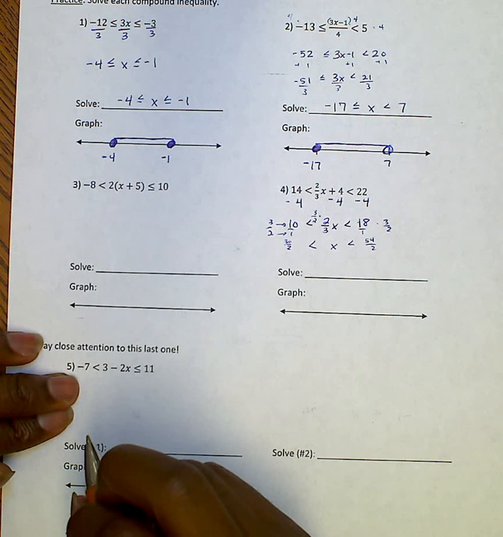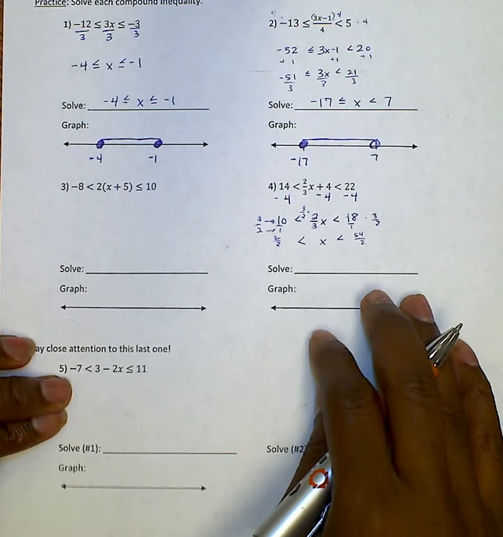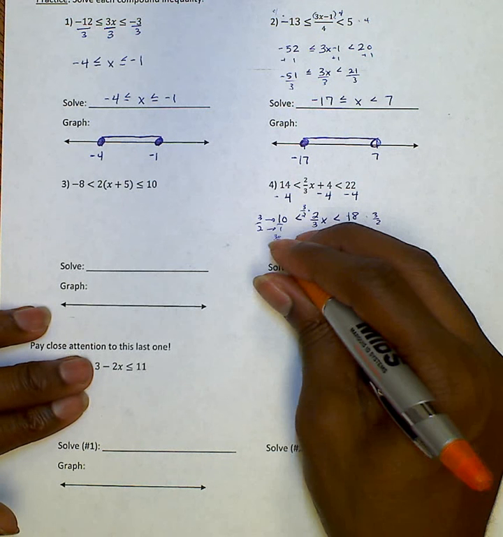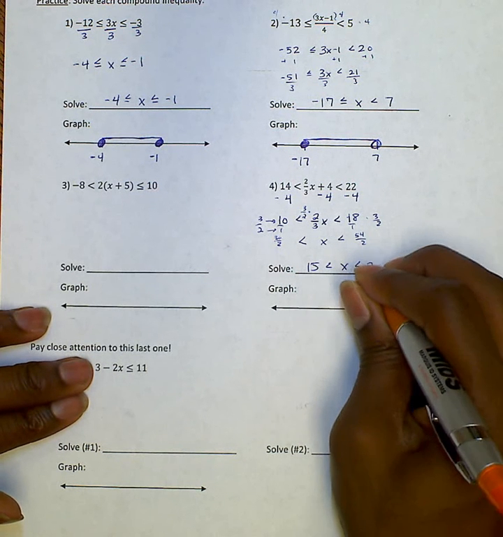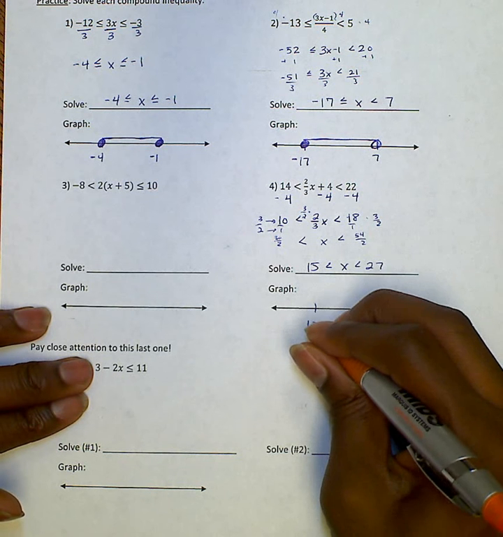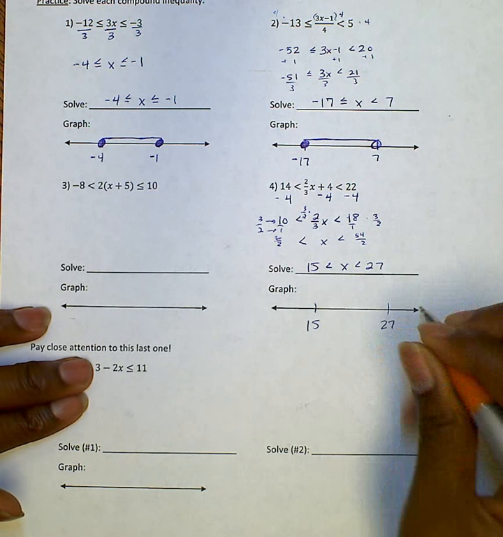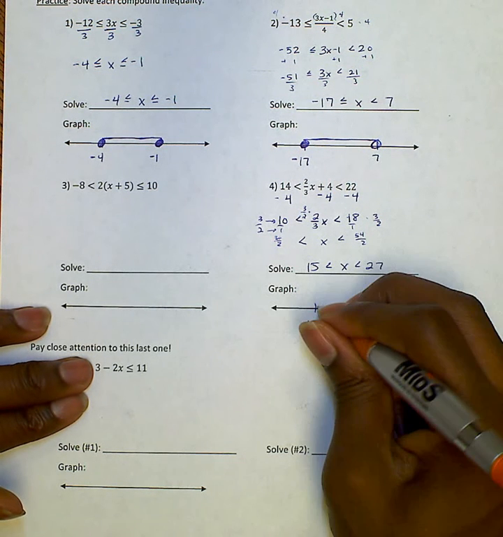I'm going to simplify that. 30 over 2 is 15. 54 over 2 is 27. 15 here, 27 here. Open circle, open circle.